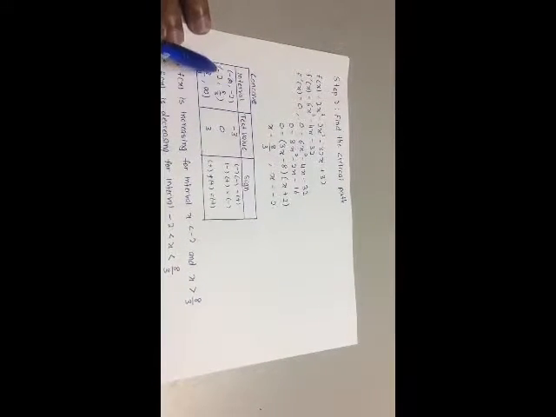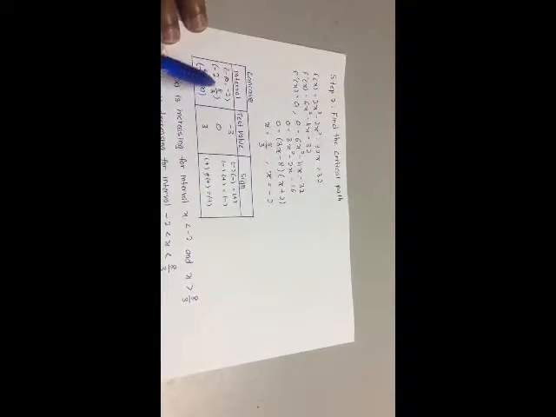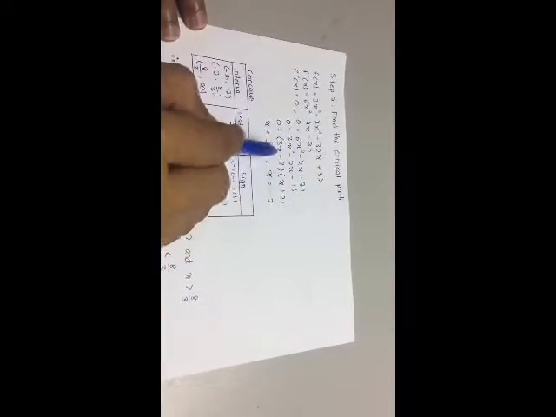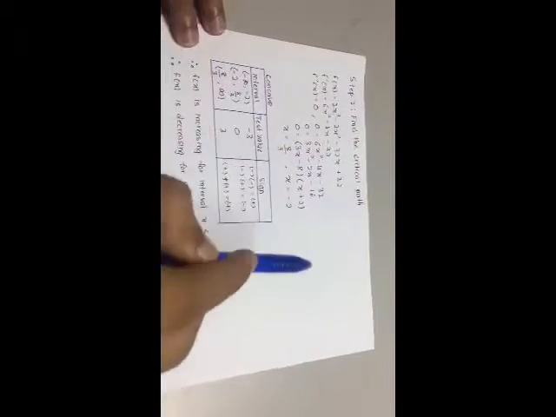Then for the second interval, negative 2 to 8/3, the test value is 0. We put 0 into the first factor and we get negative, and we put 0 into the other factor and we get positive. Negative times positive, we get negative.